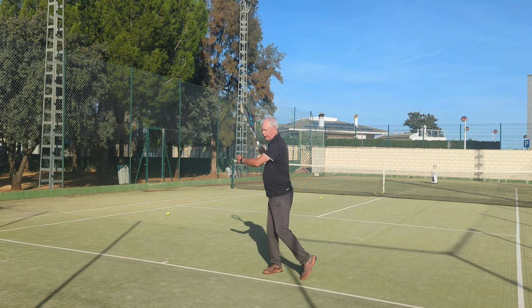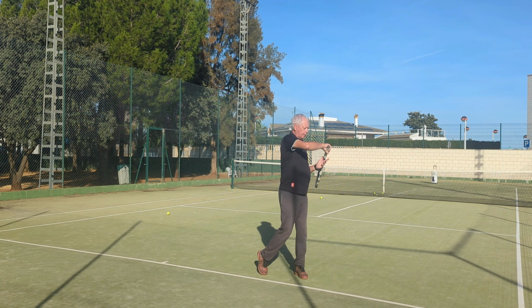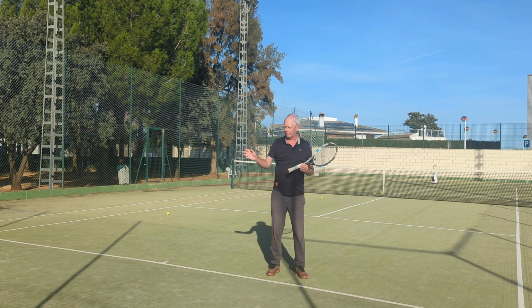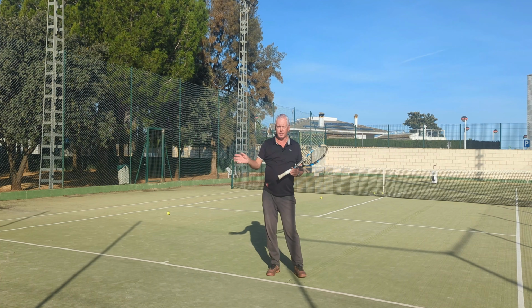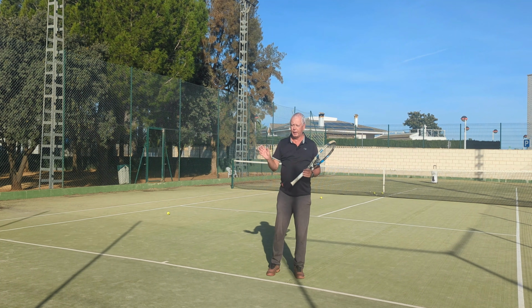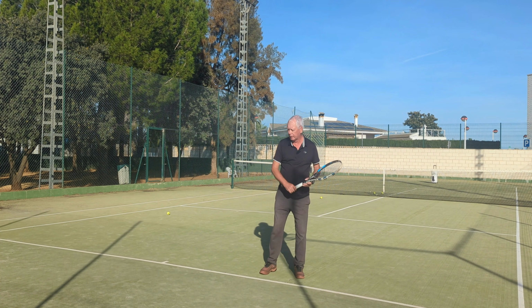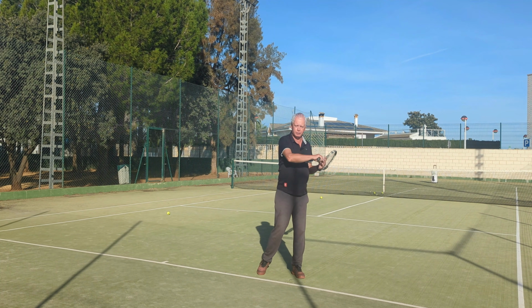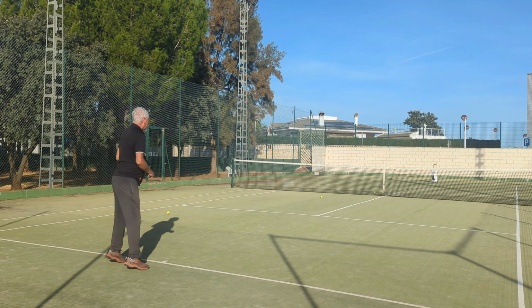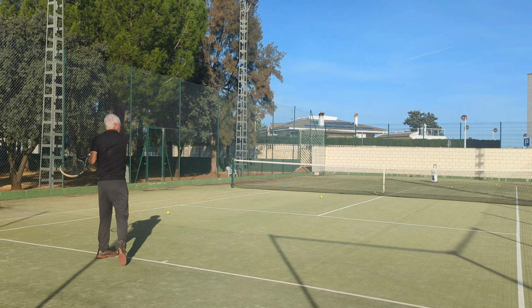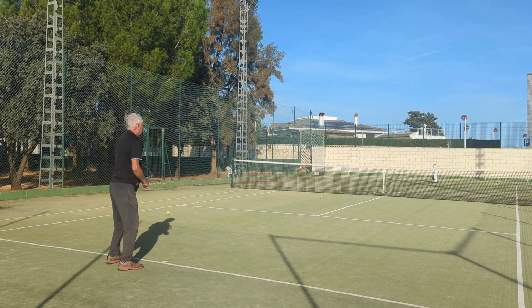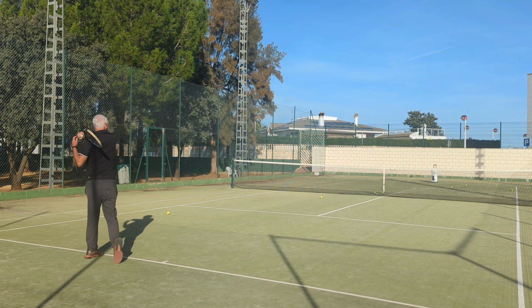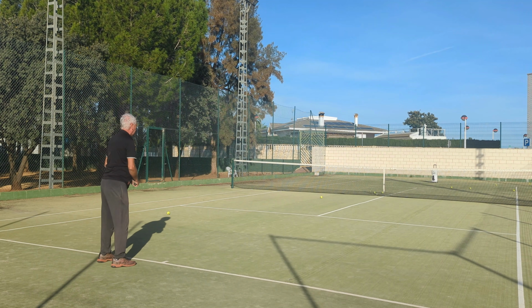So I make the stroke here, I swing, and I make sure that the thumb is pointing down. When I point the thumb down, then I naturally create a radial deviation movement. So I have extension and radial deviation, extension and radial deviation.